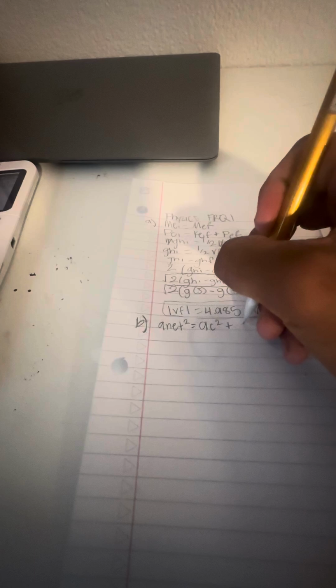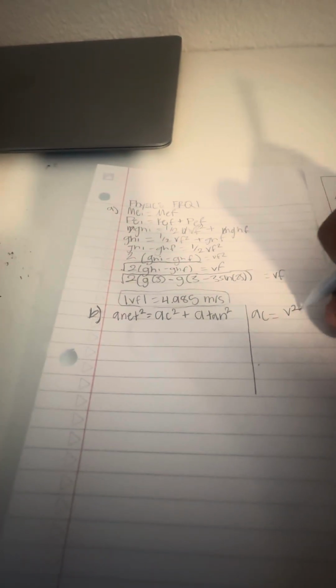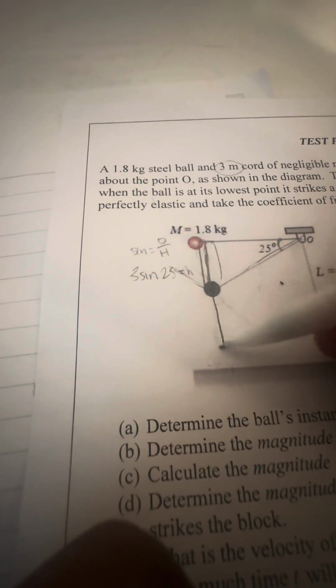Okay, so for part B, we could set up our Pythagorean theorem, solving for A net. So A net squared is equal to AC squared plus A tan squared. And we know that AC is equal to V squared over R. And we know that A tan, if we look at our diagram, we could draw our FG vector.